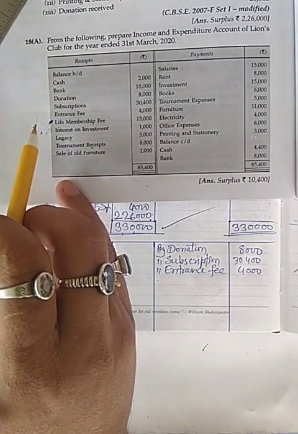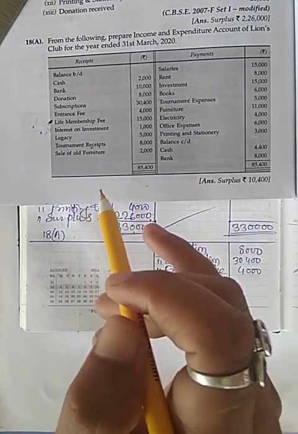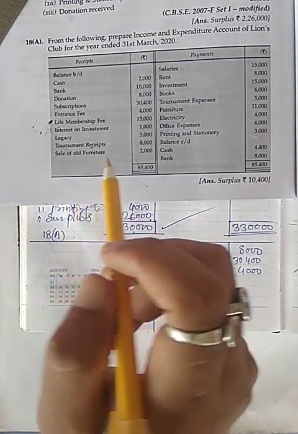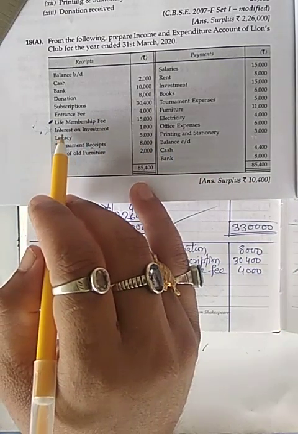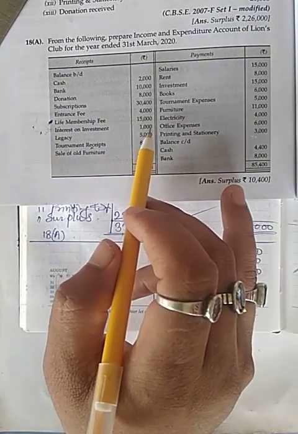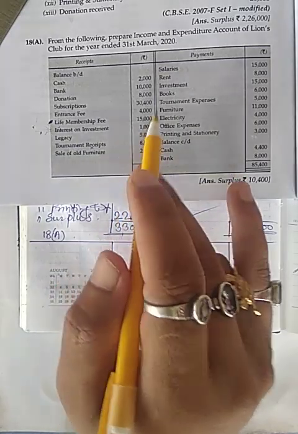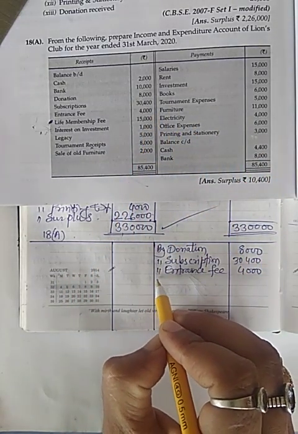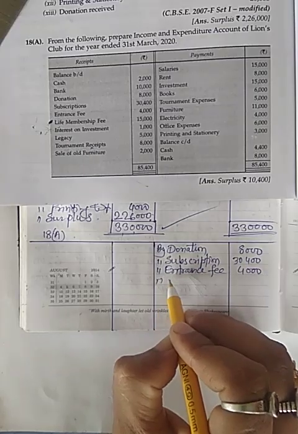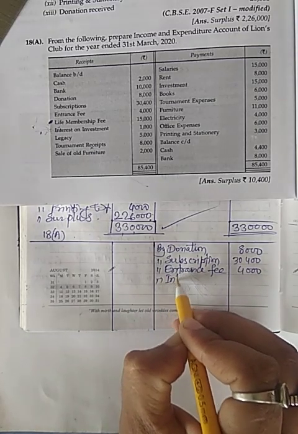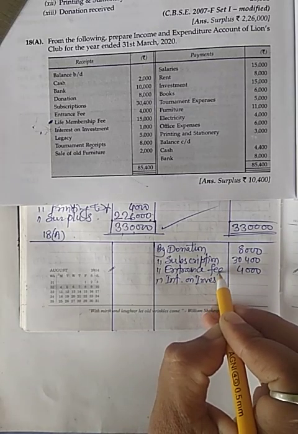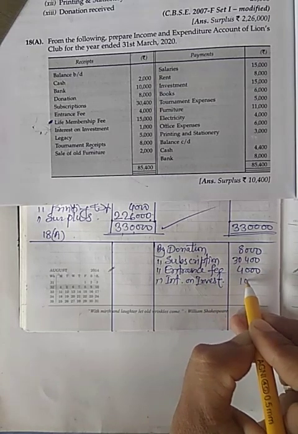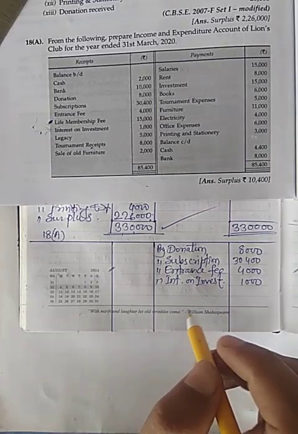So I will not write in income and expenditure account. Interest on investment is given 1,000. It will be our income. Interest on investment 1,000 is given.